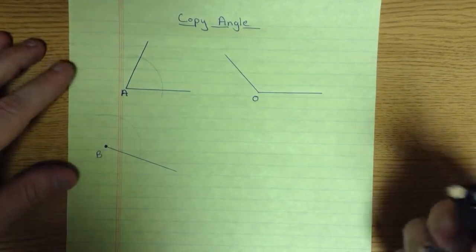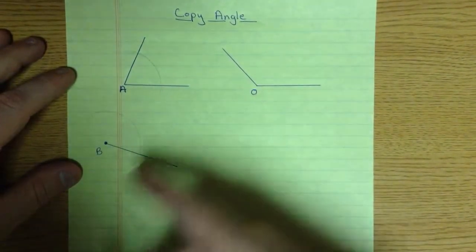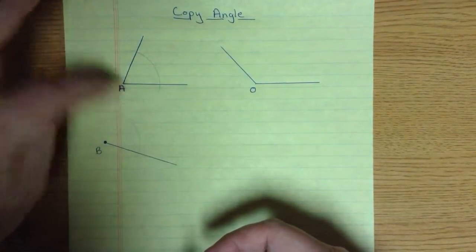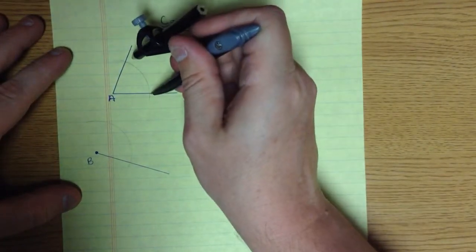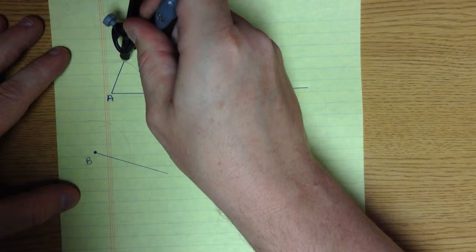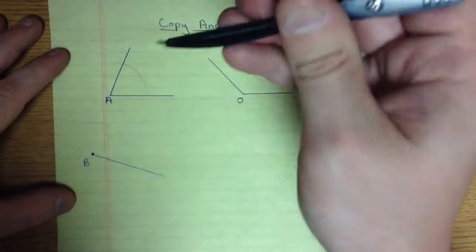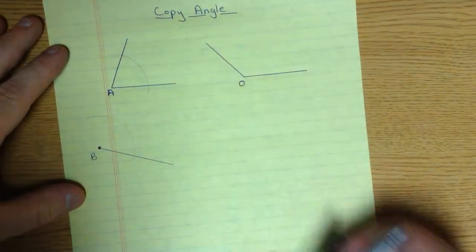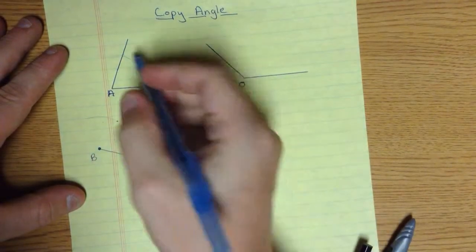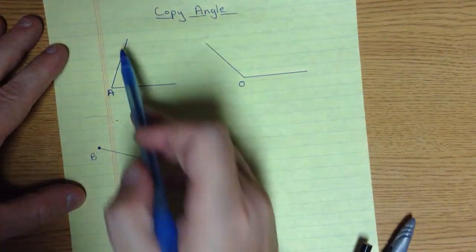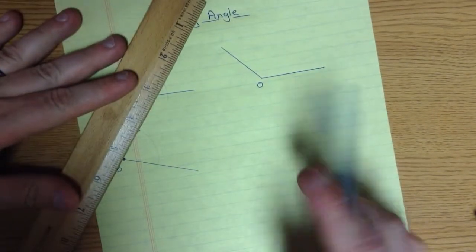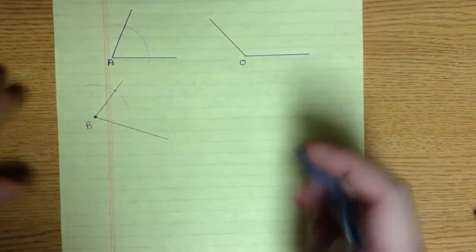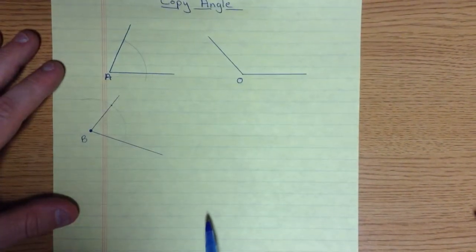Now the key here is, if we make these arcs correctly, these two intersections are a specific distance apart. We want to get that distance so we can draw the rest of our angle. So we're going to measure this distance here. These are 2 points, and we go to our first intersection here to create our second intersection, and this point right here is the same as this up here. These two are the same, so I can just connect the dots at this point with my straight edge. And angle B and angle A should be exactly the same size.